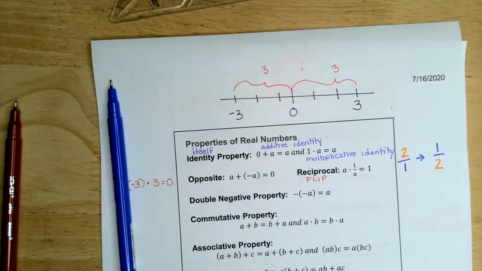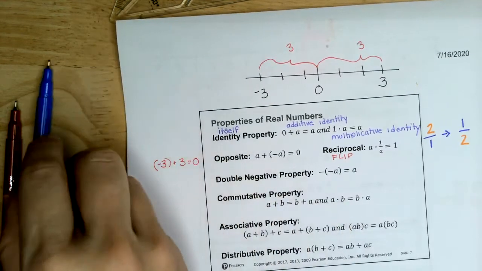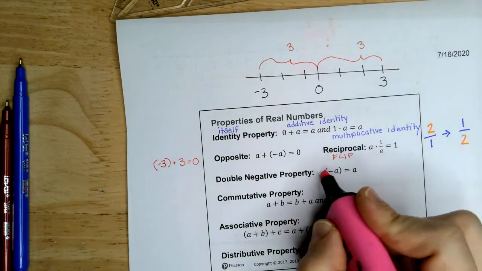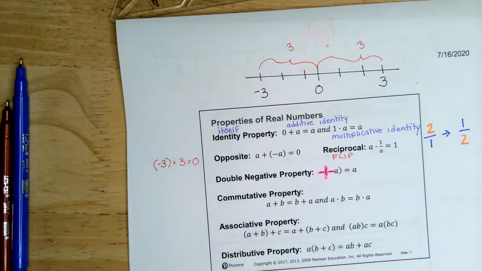All right. The double negative property, we've already seen it in this course, but it's basically if you subtract a negative number, it's the same as adding that number. It becomes a positive. Subtracting a negative number makes that number a positive.